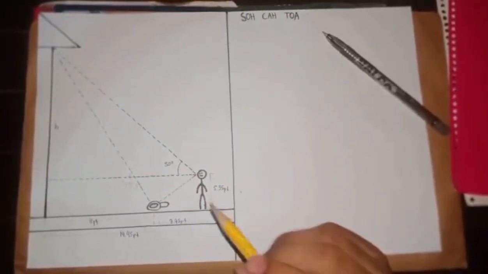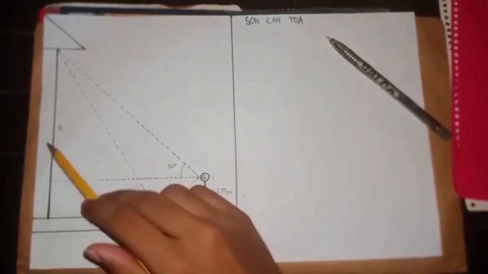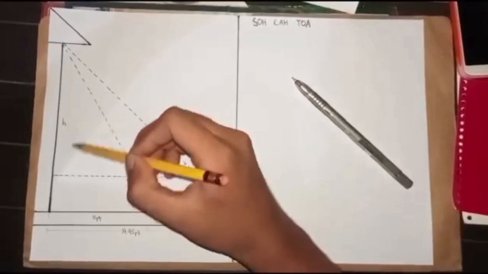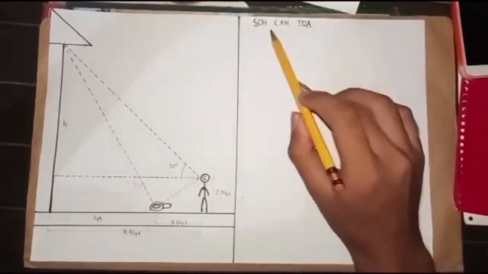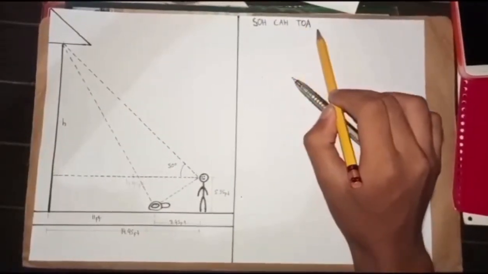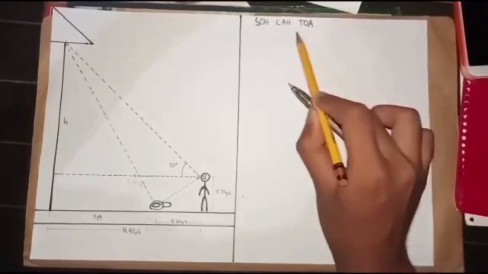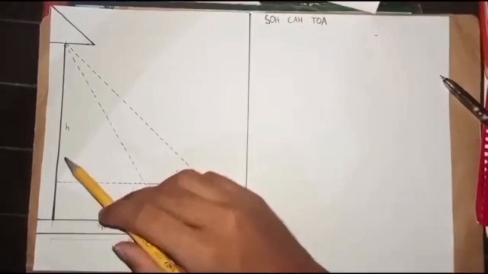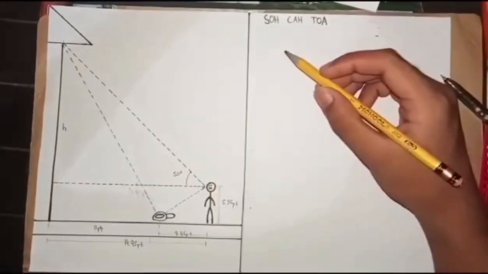And then our other side, or the height, is unknown. To get the height of the wall of the building, we use the basic trigonometric functions, SOHCAHTOA. To get the height, we use the tangent.